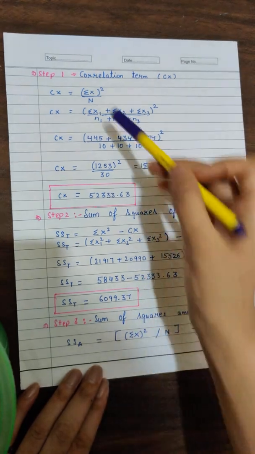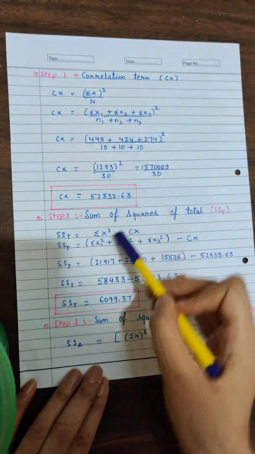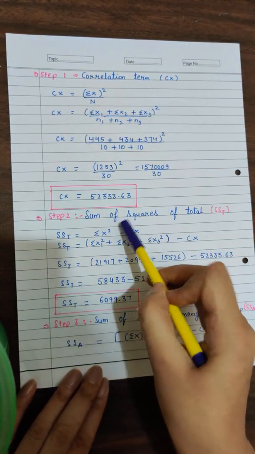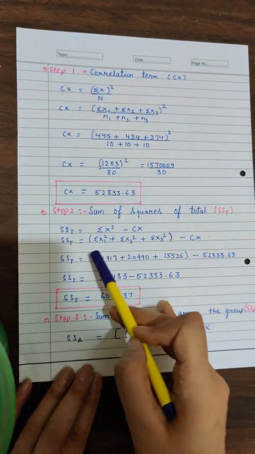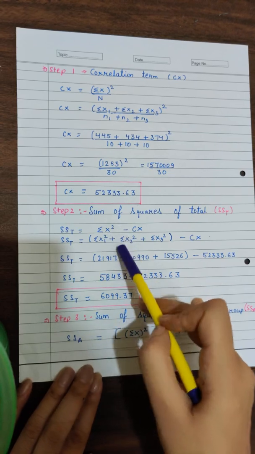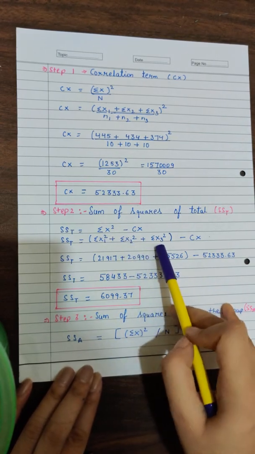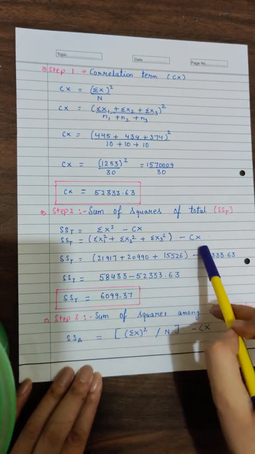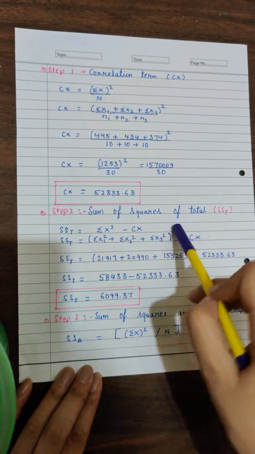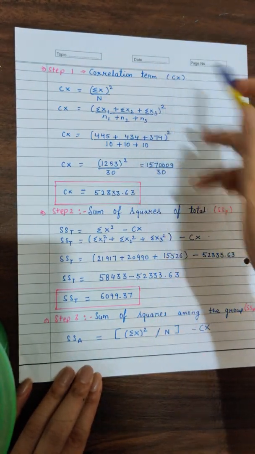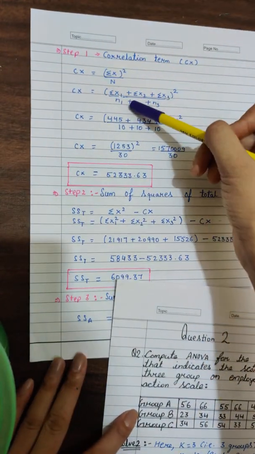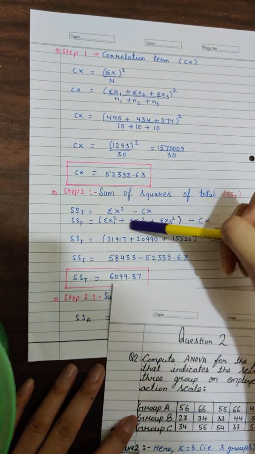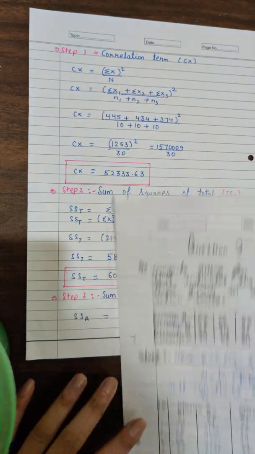So be careful. This is whole square. This is only sum of x square. Fine. Now sum of x square will be sum of x1 square plus sum of x2 square plus sum of x3 square minus cx. Cx is correlation term. Okay. Now what is the actual difference between these two? I'll show you.